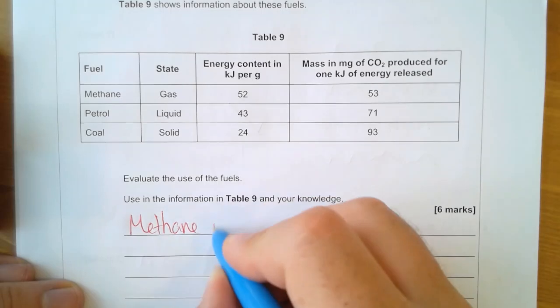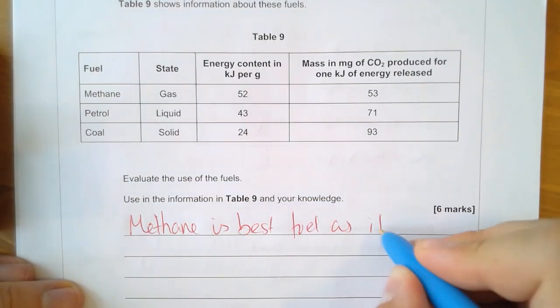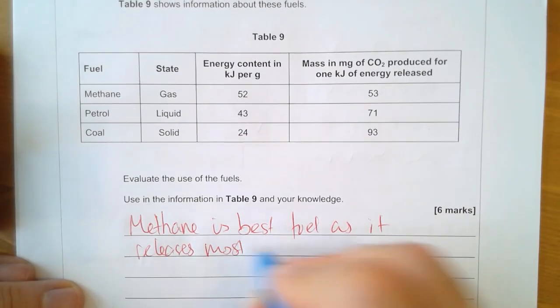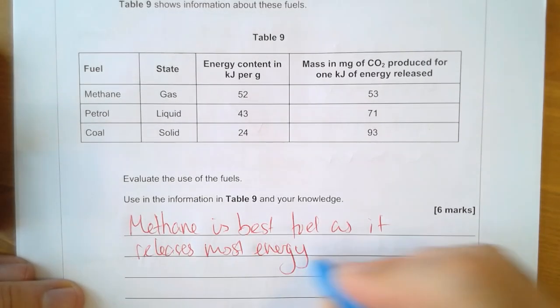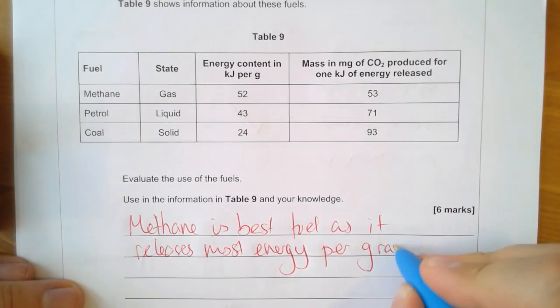So methane is best fuel as it releases most energy per gram.